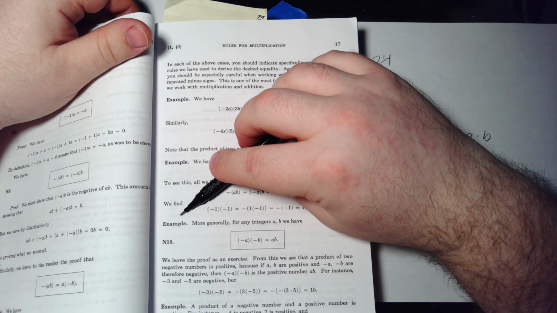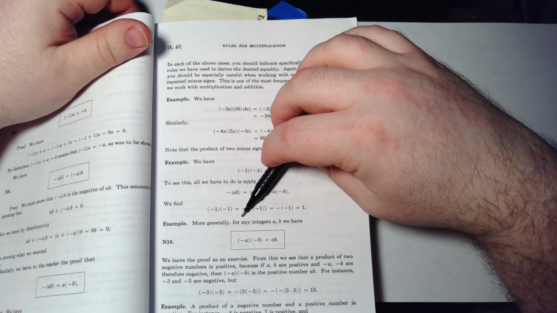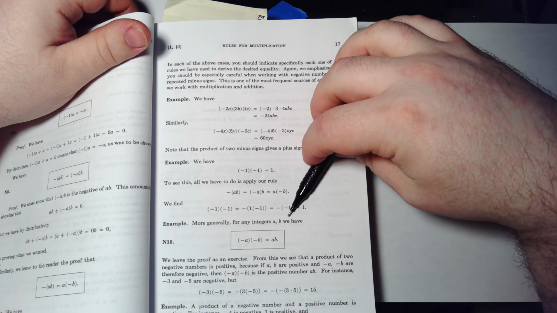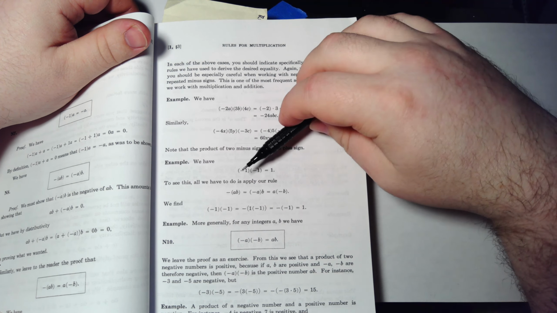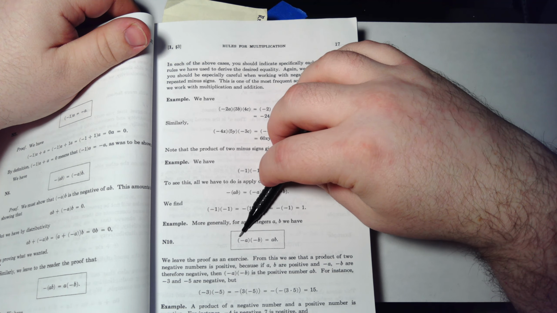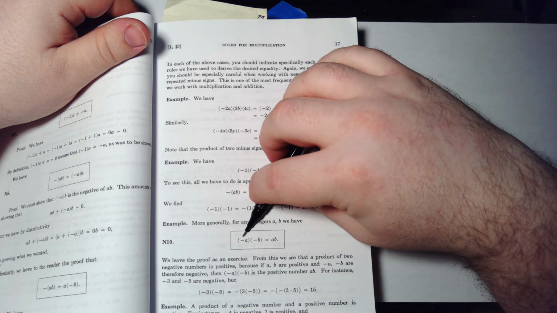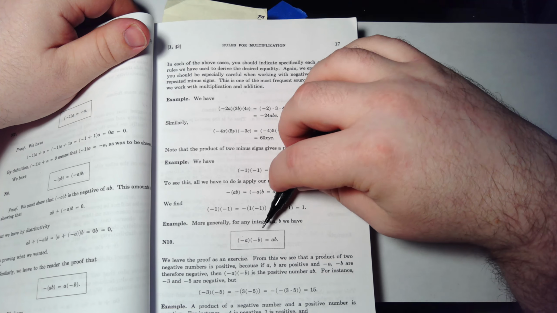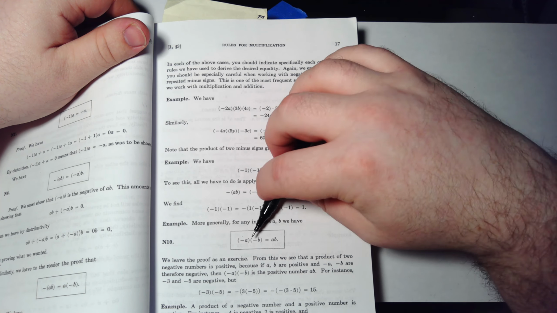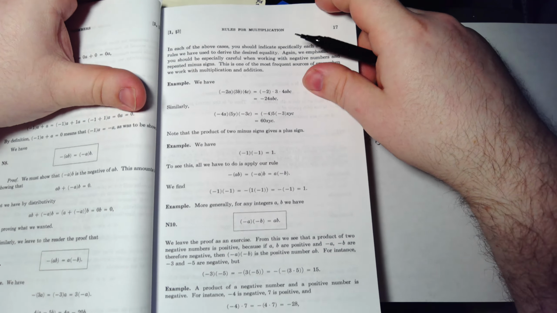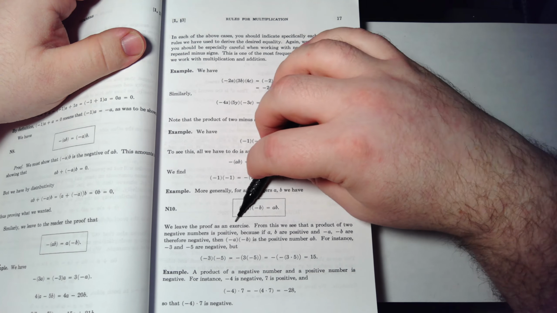More generally, for any integers a and b we have rule number 10, where (-a)(-b) equals ab. The minus signs cancel each other out. We leave the proof as an exercise.